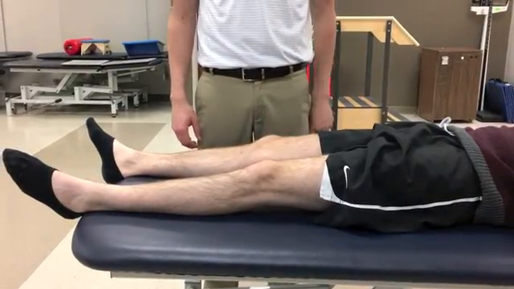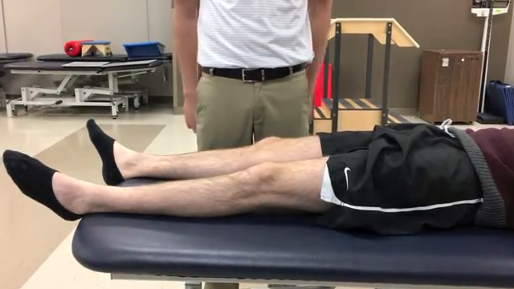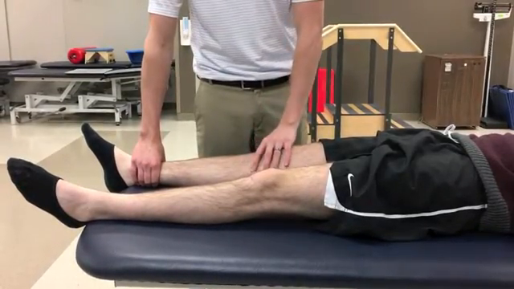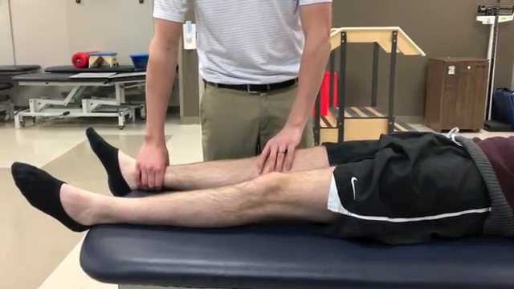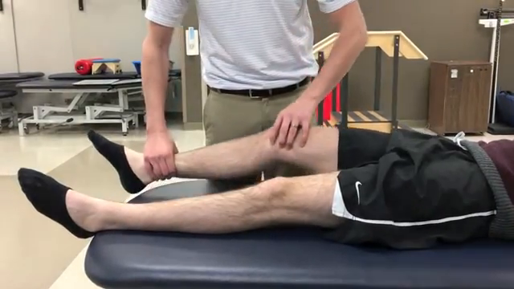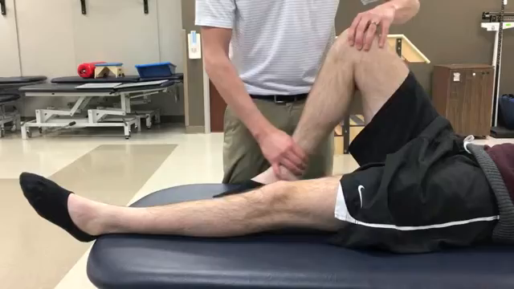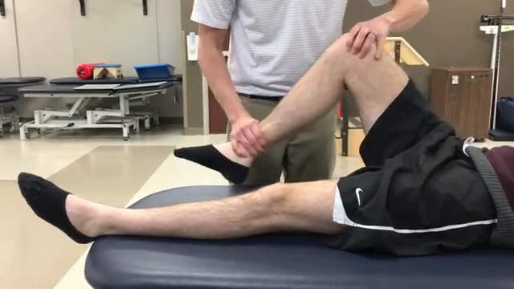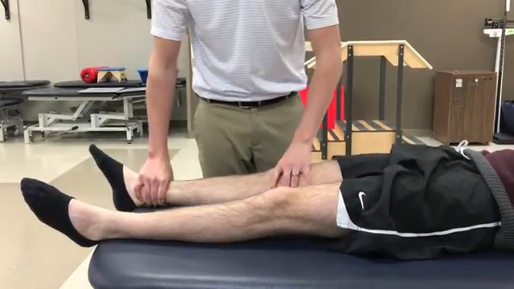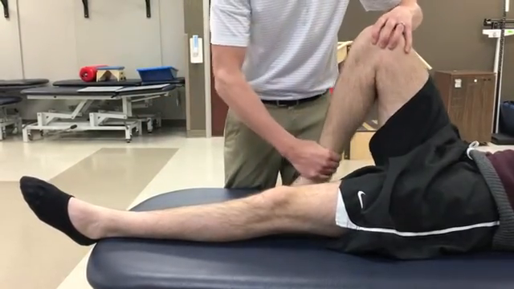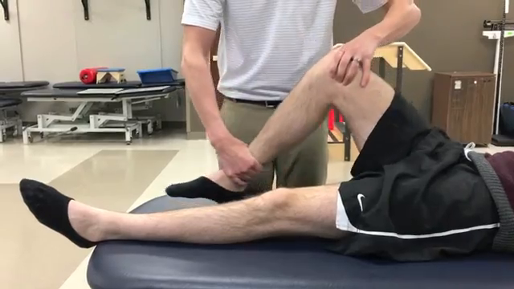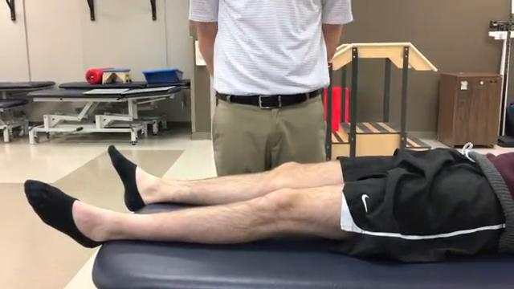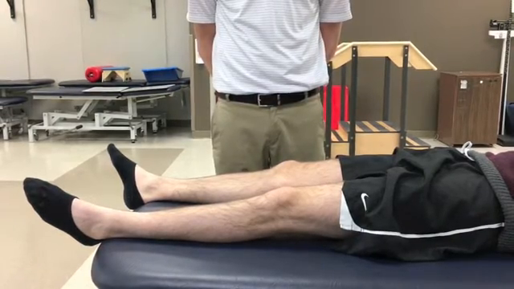The McMurray test. For this test, the patient is supine. The therapist grasps the ankle of the tested limb with one hand. The other hand is placed on the tested knee with the thumb over the lateral joint line and the middle finger over the medial joint line. The knee is maximally flexed, externally rotated, and slowly extended to assess the medial meniscus. The knee is maximally flexed, internally rotated, and slowly extended to evaluate the lateral meniscus. A positive test is indicated by a palpable or audible thud or click when performing this test.